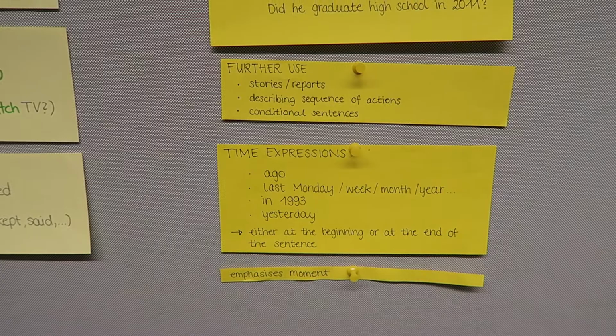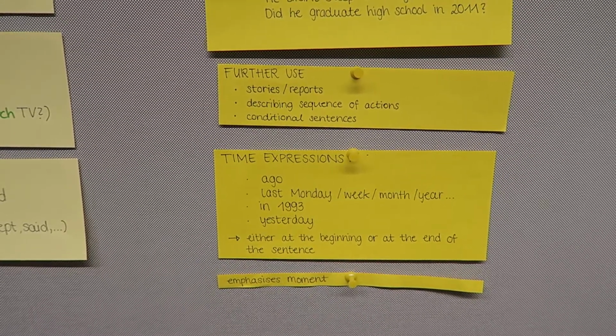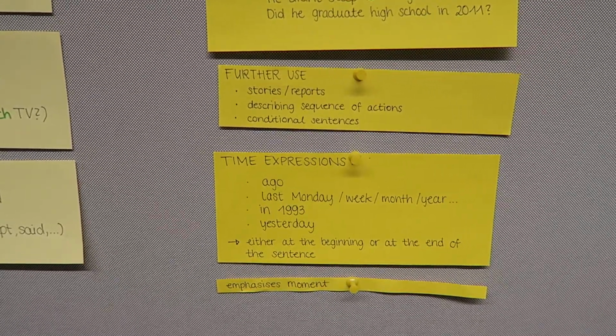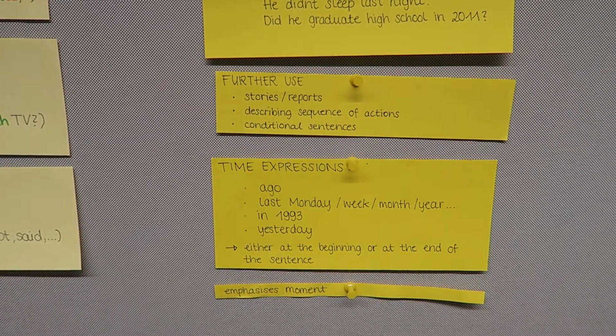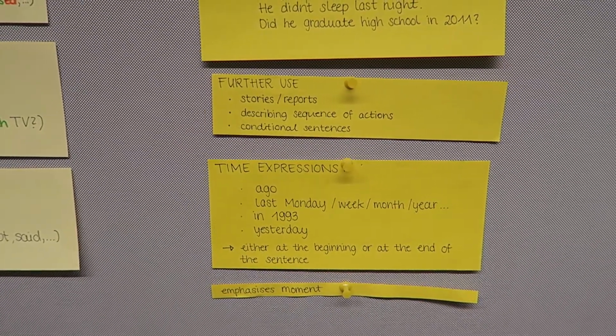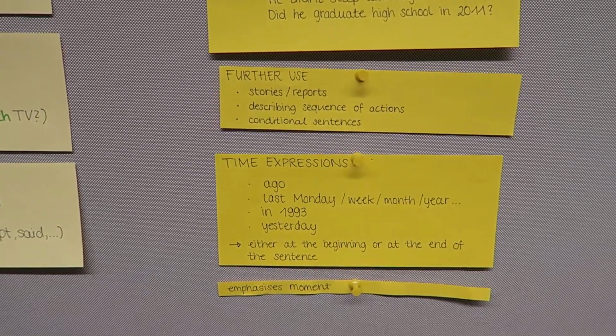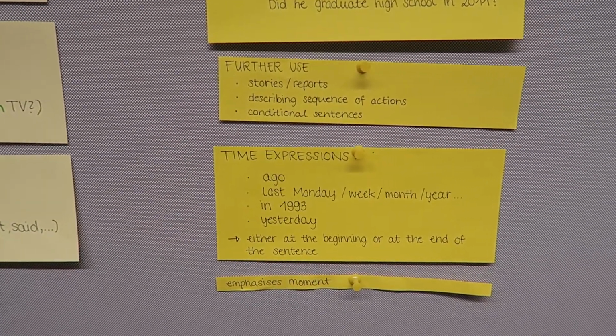The time expressions are ago, last Monday, last week, last month, last year, in 1993, yesterday, and you use them either at the beginning or at the end of the sentence. In general, the simple past emphasizes a moment.